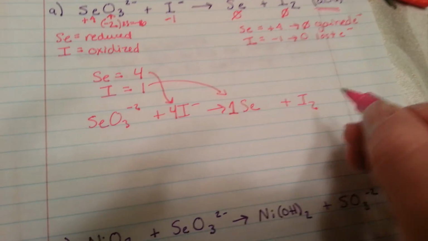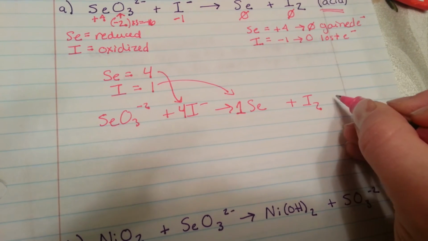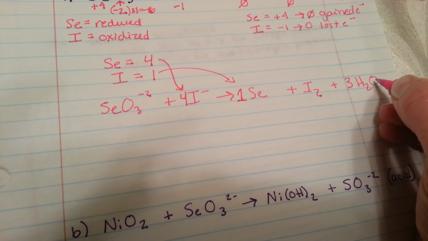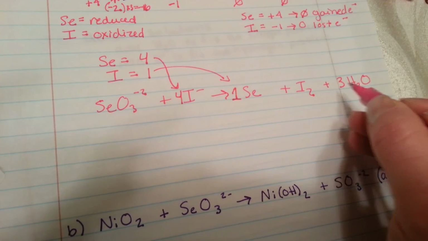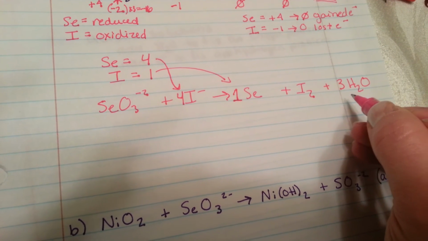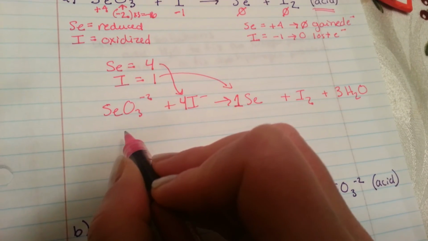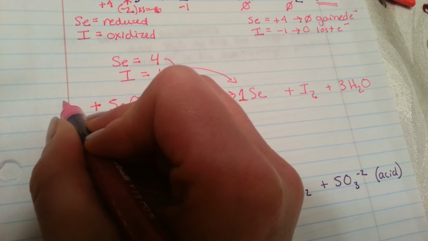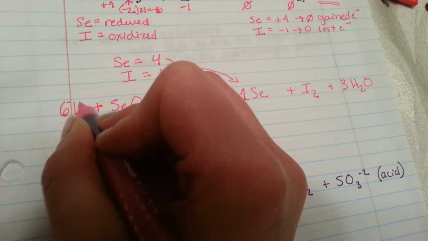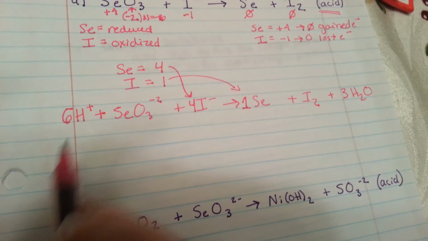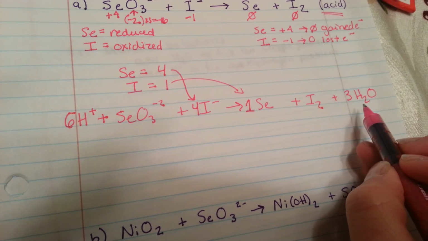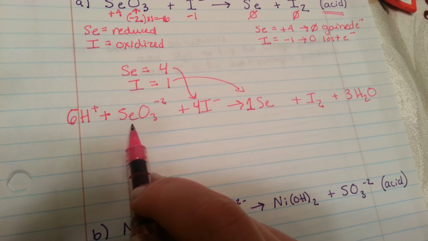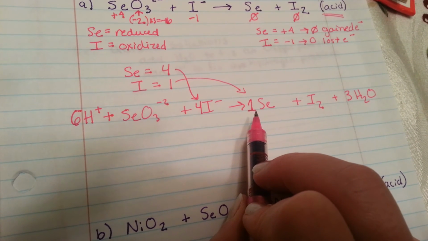So back to our problem. Since I have 3 O's over here, that means I'm going to need 3 H2O's over here to give me 3 O's to fix my O problem. But when I do that, it adds 6 hydrogen. So now I have hydrogen on the right, but no hydrogen on the left. But I can fix that by adding my 6 H+. So we have 6 hydrogen ions, 6 hydrogen ions. 3 oxygens, 3 oxygens. 1 selenium, 1 selenium.